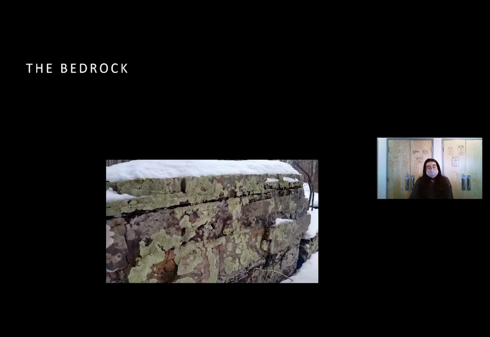So we're going to talk a little bit more about that bedrock. This is one of the ledges that you see at Oakledge. All of the beautiful green is lichen. It's really aesthetically pleasing. It has a good contrast against the dark purple color of the weathered quartzite. So this is the Monkton Quartzite Formation.